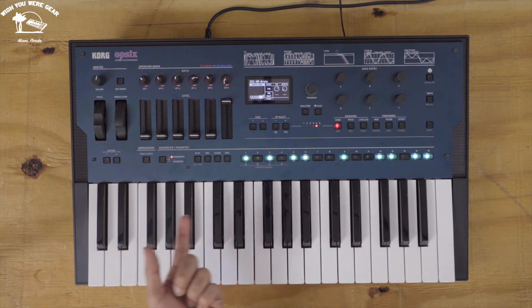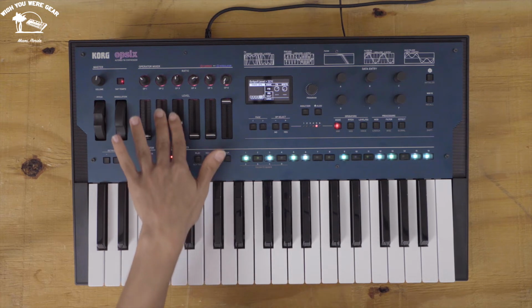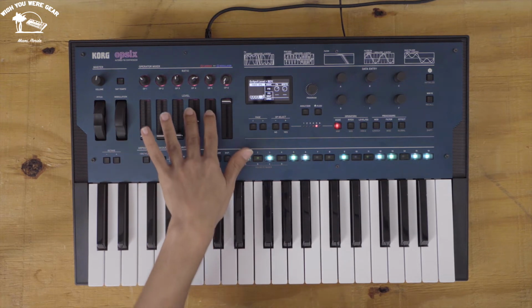So I'll play the sequence here that I made. I'm going to be bringing in and out the operators. So you'll be hearing different chord tones throughout the track.